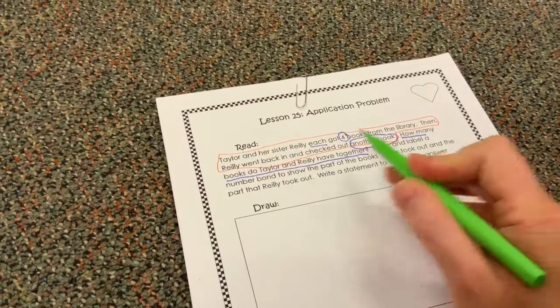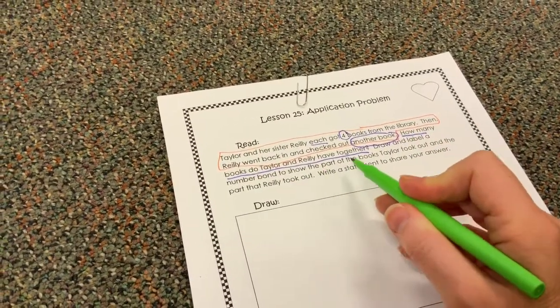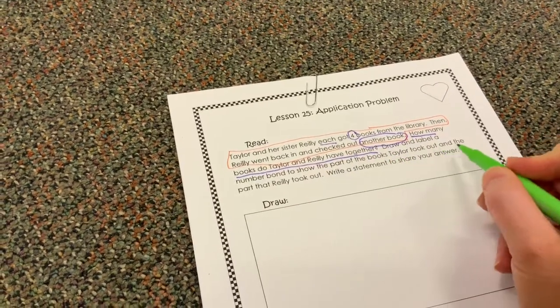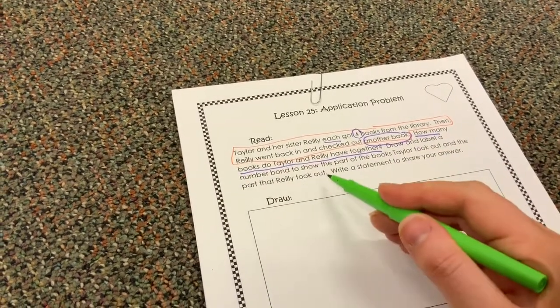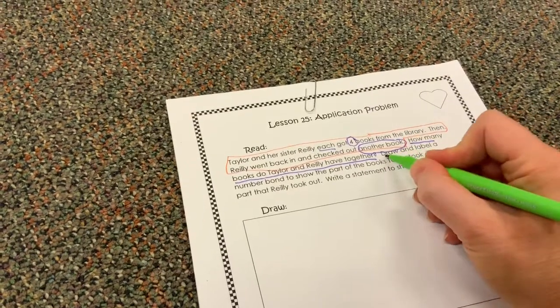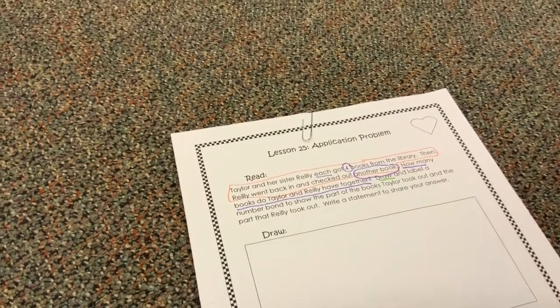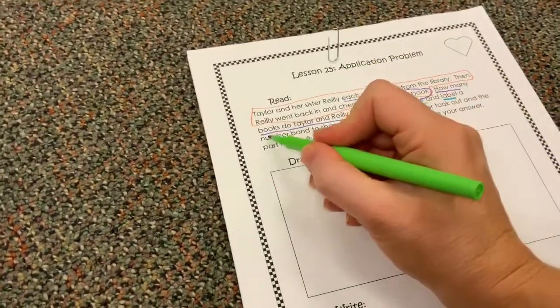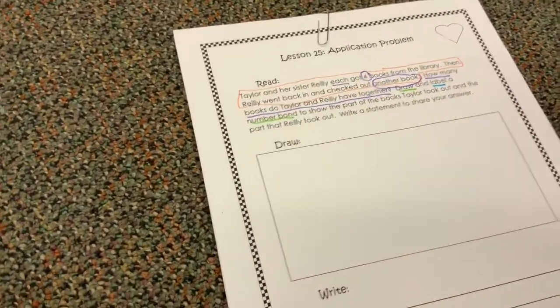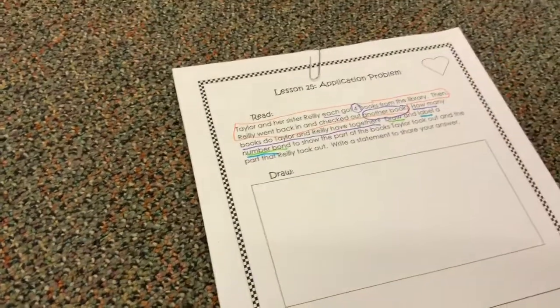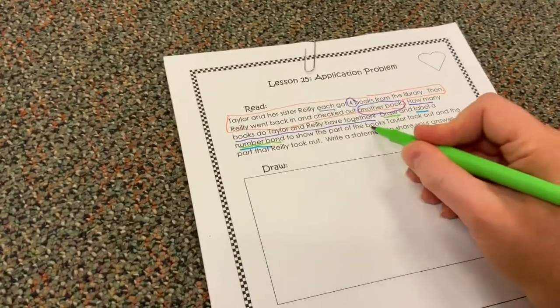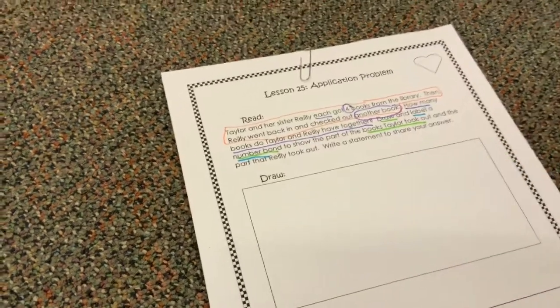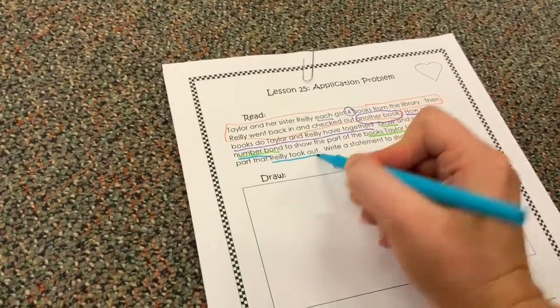Draw and label a number bond to show the part of the books Taylor took out and the part that Riley took out. Okay, so I'm going to draw and label. I'm going to make those 2 separate colors. Draw and label a number bond. And my number bond has to show the books that Taylor took out and the books that Riley took out.